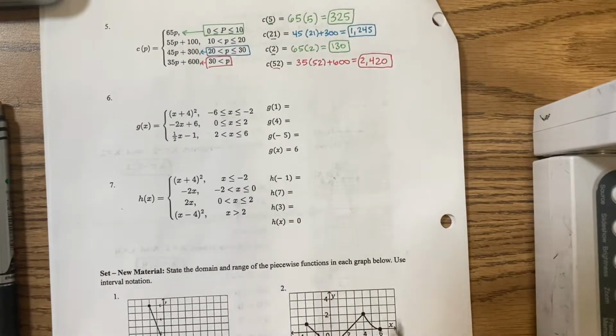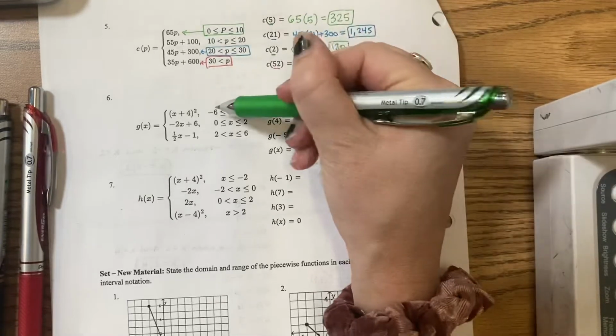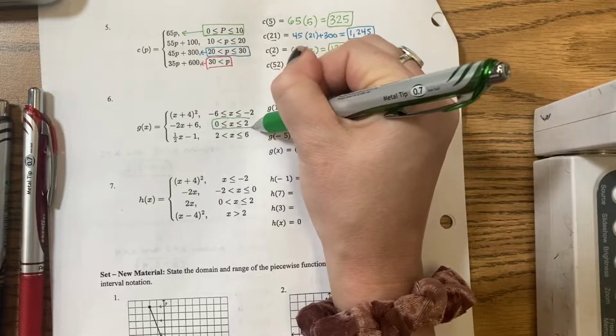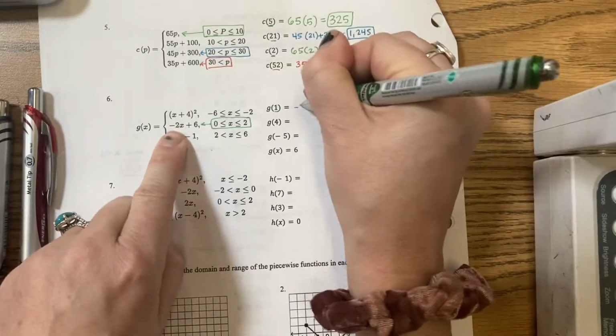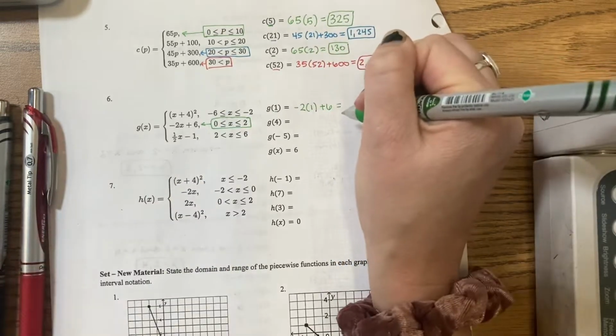Question 6. It asks to plug in a 1. 1 is not in the negatives. 1 would be in this middle section. So I'm going to plug a 1 in. -2, plug a 1 in, plus 6. That would give me a 4.